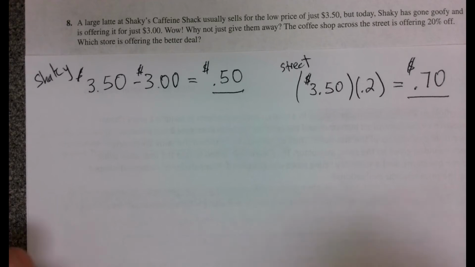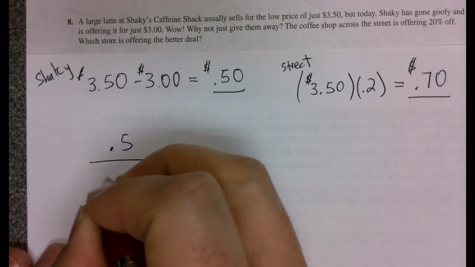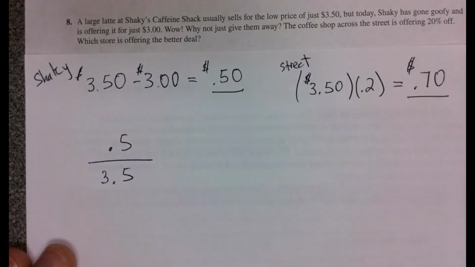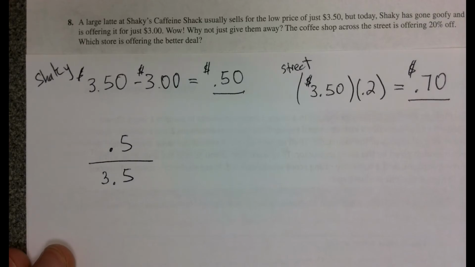We could calculate the percent 50 cents is of the original, so we could do what's 0.5 divided by 3.5, and then we could compare the percentages directly. Might as well do that just for fun.